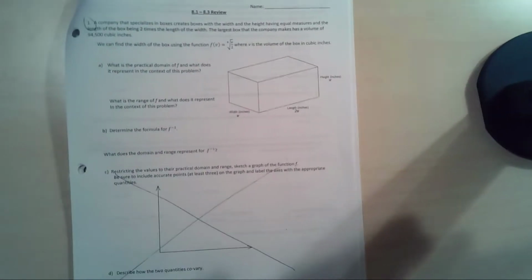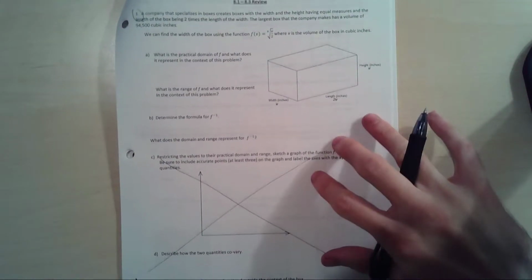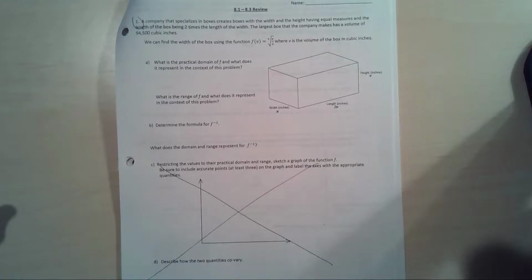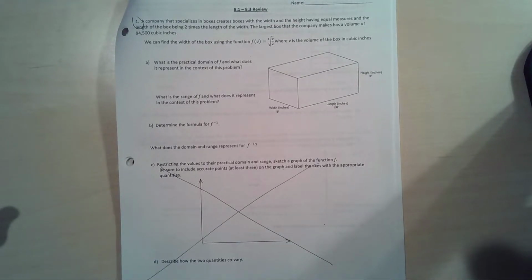I'm gonna try to fix this camera really quick. Let me just see if I can make it a little bit better. Hold up. All right, hopefully things are better now.